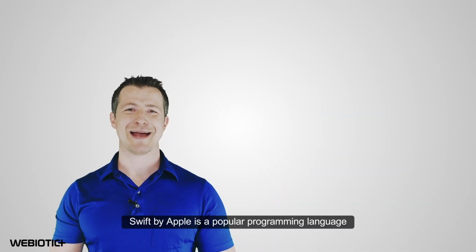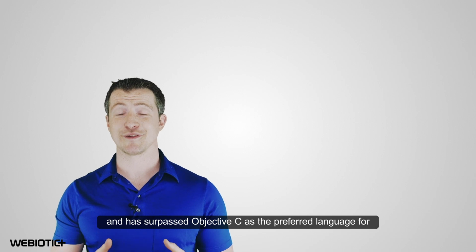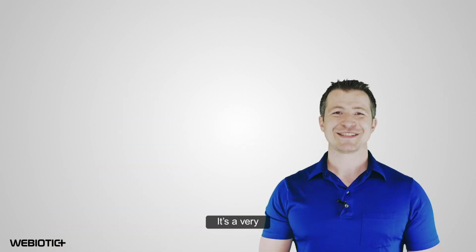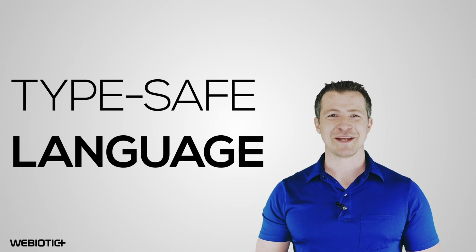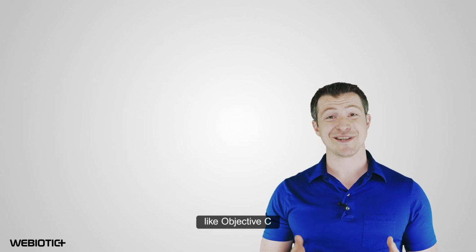Swift. Swift by Apple is a popular programming language and has surpassed Objective-C as the preferred language for iOS app development. It's a very reliable, type-safe language that's also not too difficult to code in, unlike other languages like Objective-C.